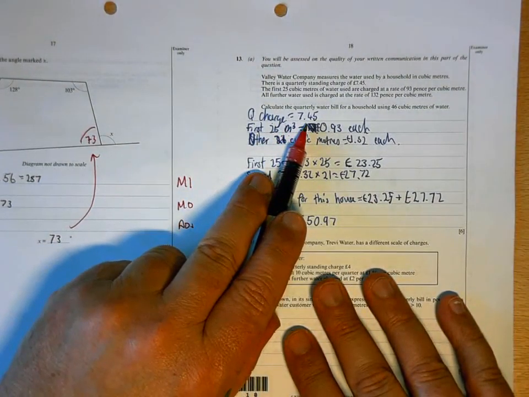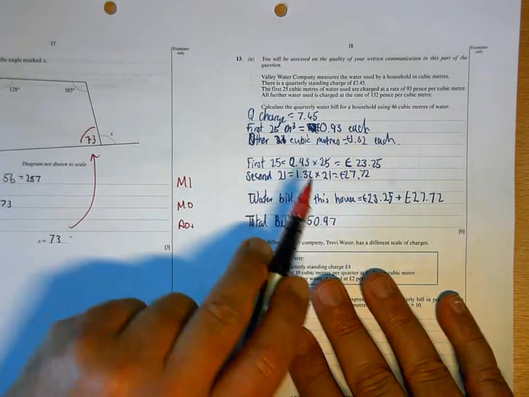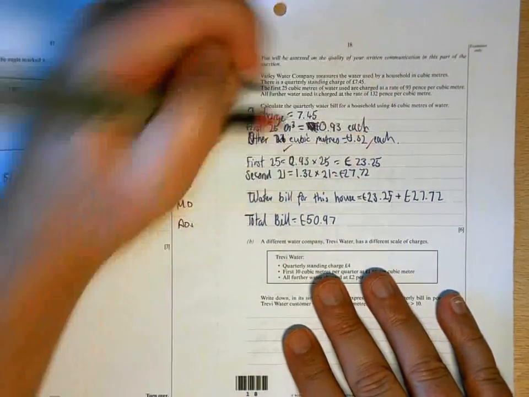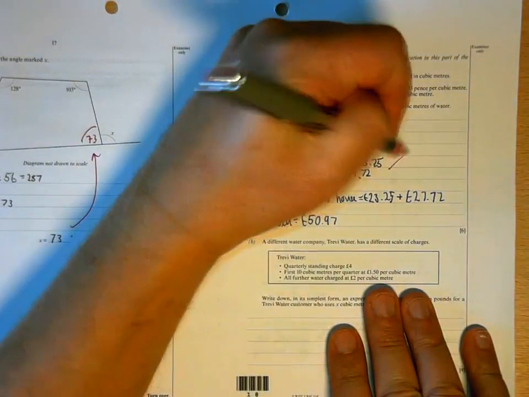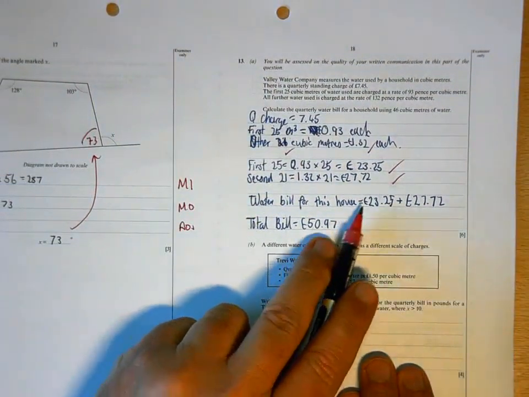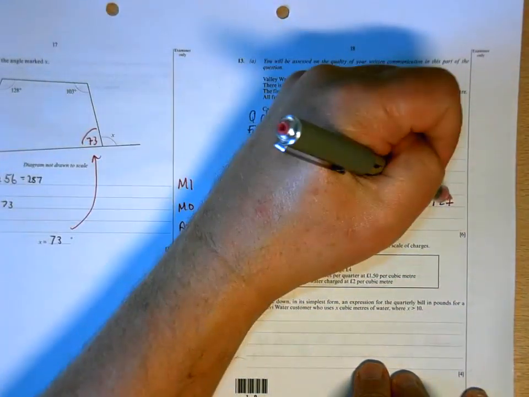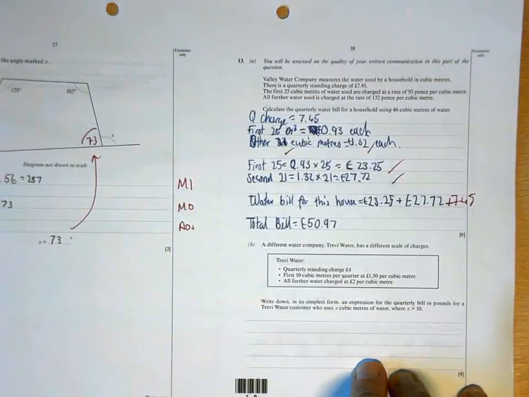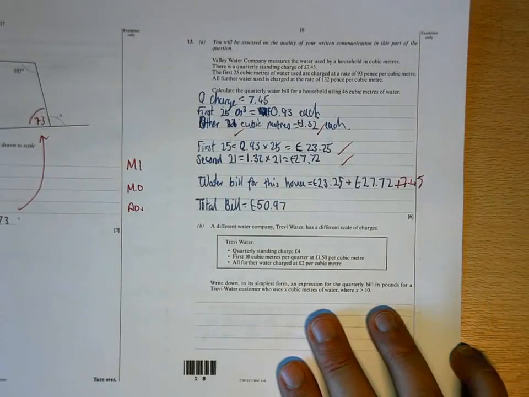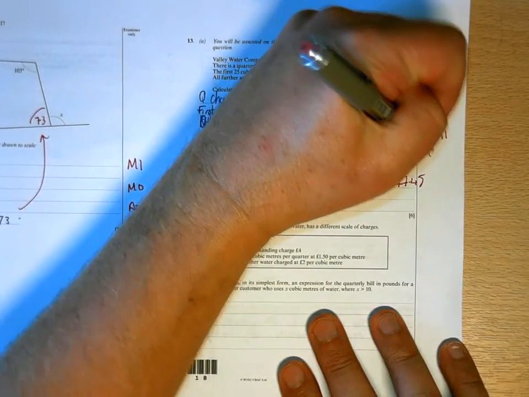Right, so you've got a quarterly charge of £7.45. The first 25 cubic meters at 0.93, and the other 21 cubic meters at £1.32. So that's correct. So that comes to 23.25. Second one comes to 27.72. So you add up the 23.25 and the 27.72. You have forgotten to add on the standing charge. Okay, so that's why your answer is not right. So for that, you're going to get 5 out of the 6.